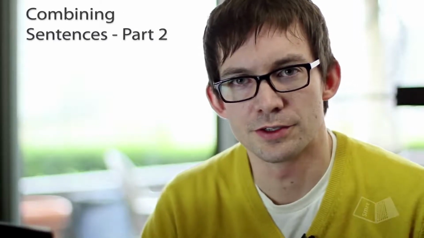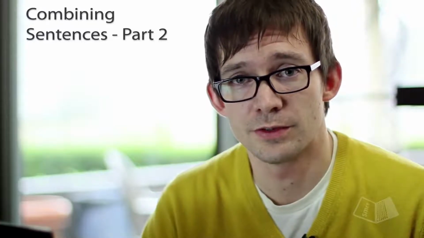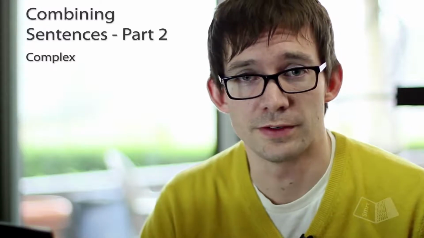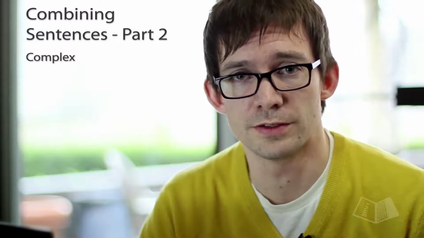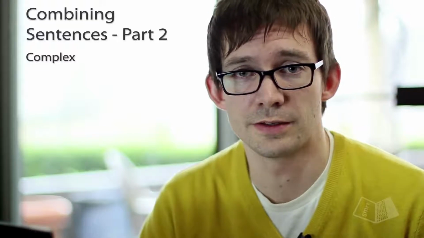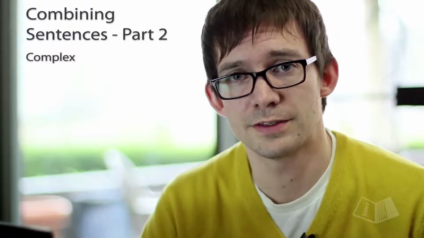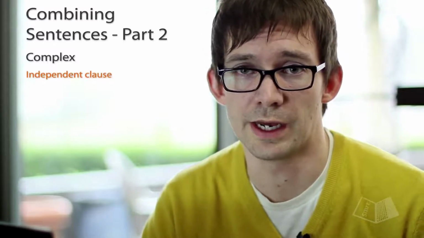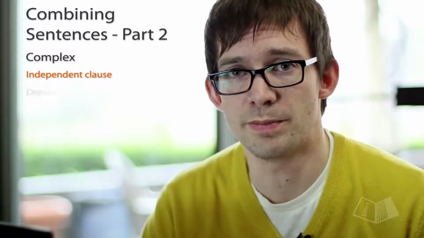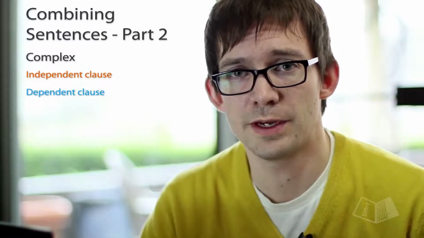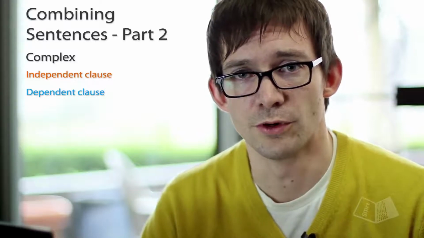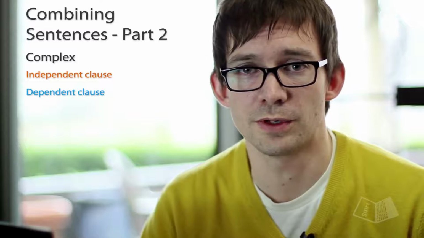Okay, let's continue on with the 4 types of sentences in English. The third type of sentence is what we call the complex sentence. Now, we've already talked about compound sentences, which are 2 independent clauses or 2 complete ideas connected together. A complex sentence is different because it's made up of 1 independent clause or 1 complete idea and 1 or more dependent clauses. Now, by a dependent clause, I mean a group of words that have a subject and a verb, but alone are incomplete.